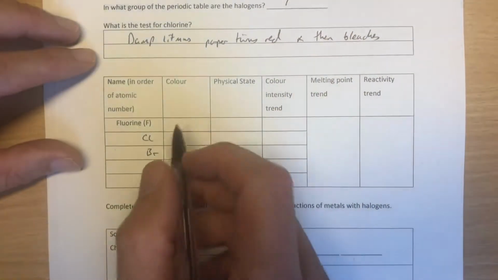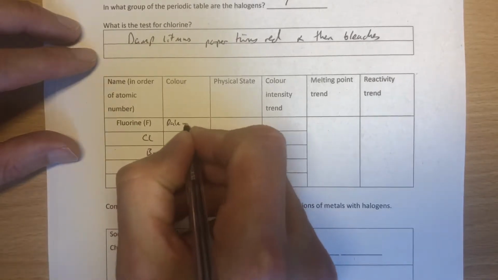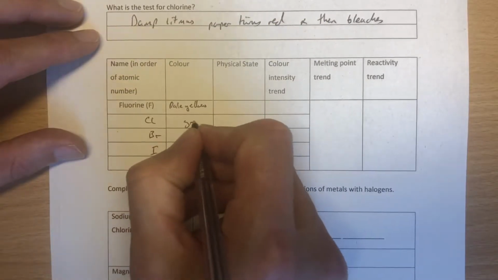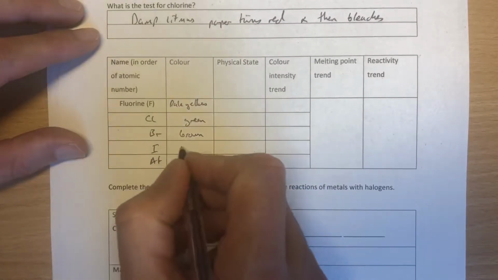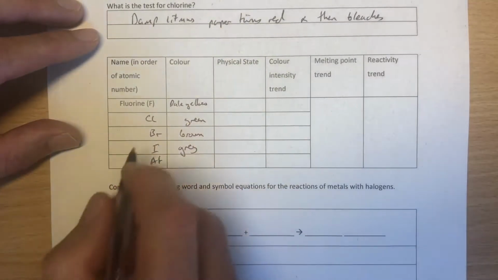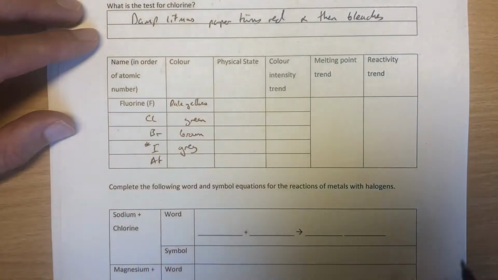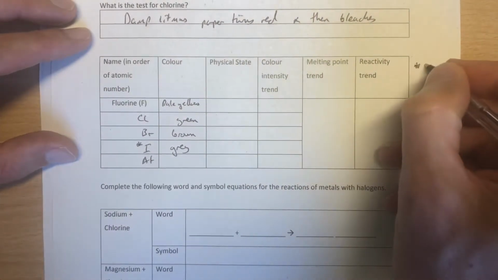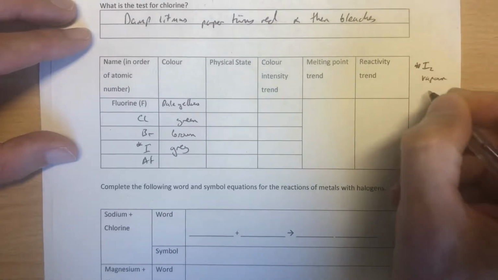Okay, the colour. We need to know the colours of each of these. So we've got a very pale yellow for fluorine, chlorine, green, again pale green, bromine, brown, iodine solid is grey. Interestingly with iodine, the vapour is purple, so maybe we'll just put an asterisk there, and we'll do that over here, the asterisk. So iodine vapour is purple.